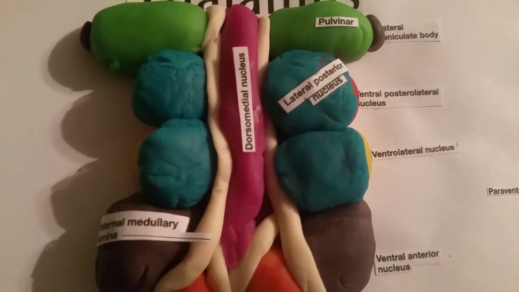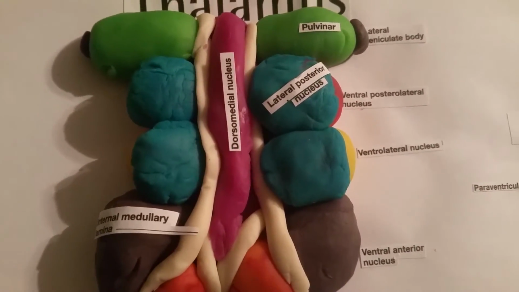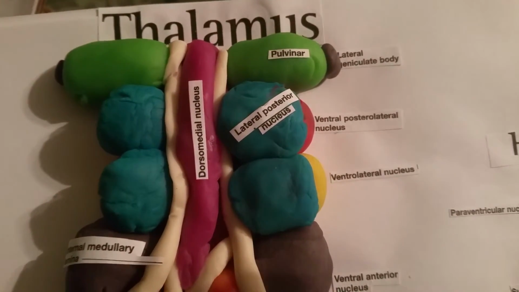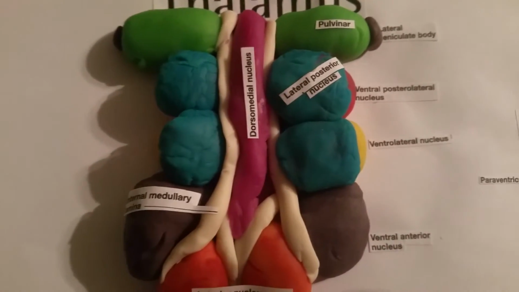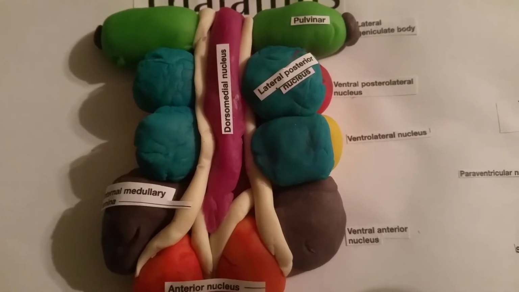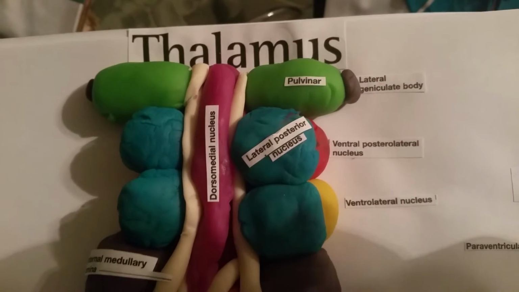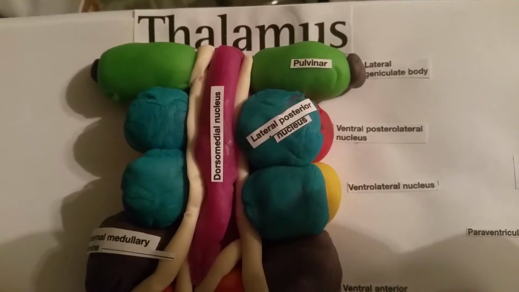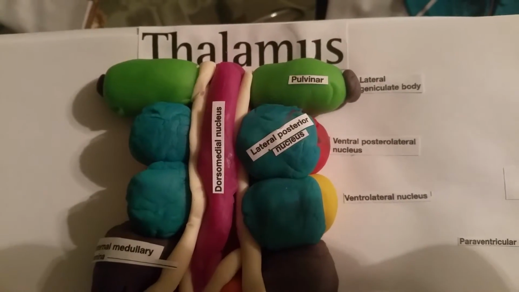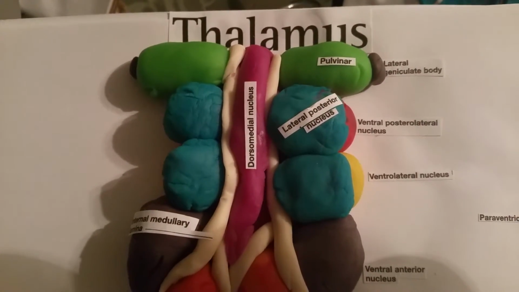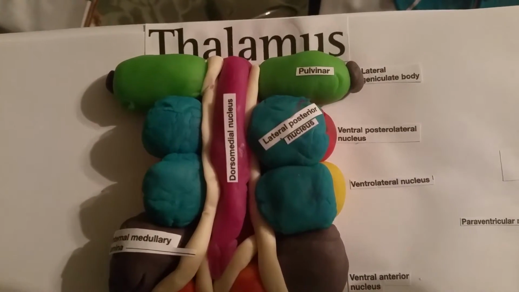And then the dorsal medial nucleus, which integrates information about mood and instinct. The lateral posterior nucleus, which is involved in the integration of sensory information. The pulvinar, which integrates somatic sensations and auditory and visual information. Okay. The lateral posterior nucleus, that's involved in integration of sensory information.